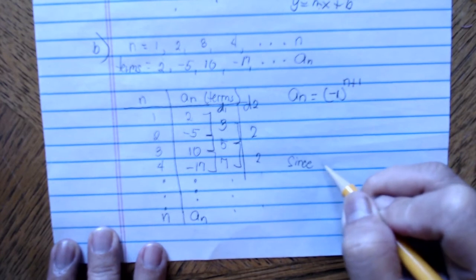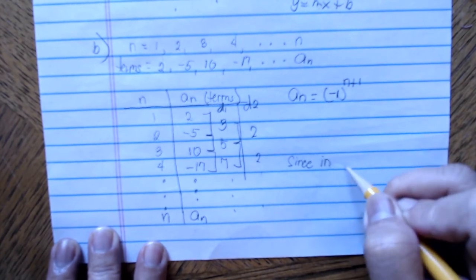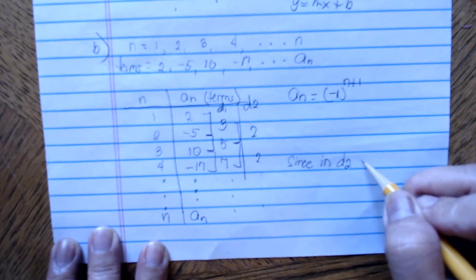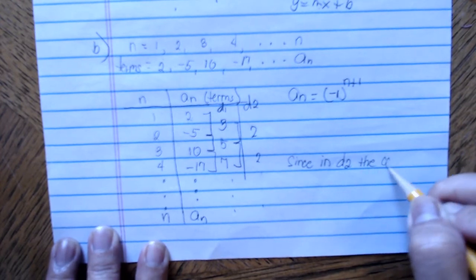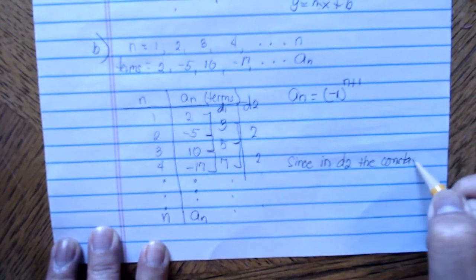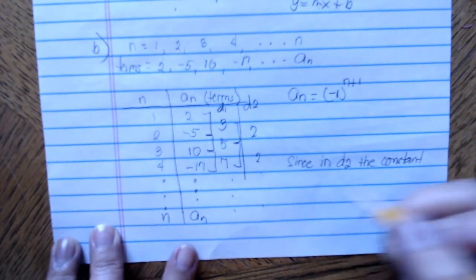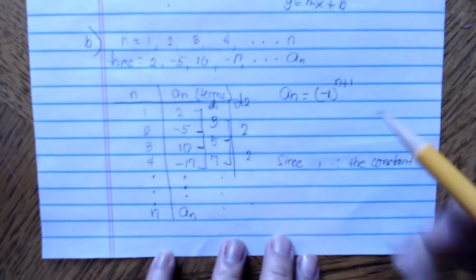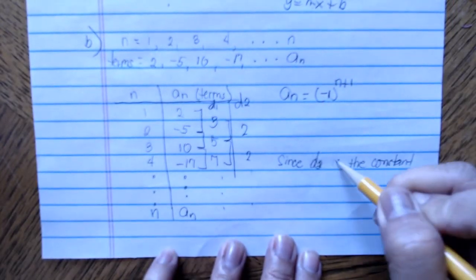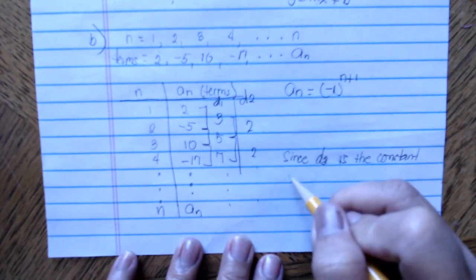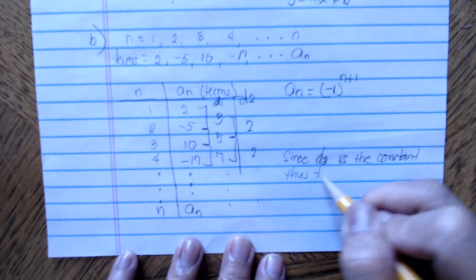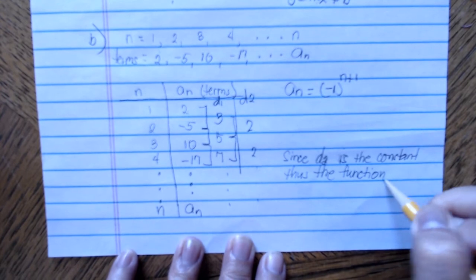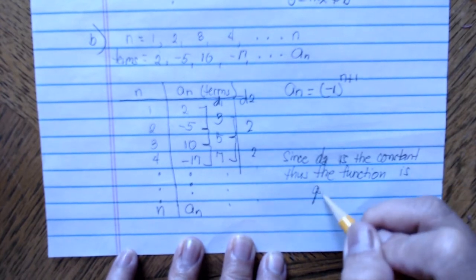Since difference 2 is the constant, thus the function is quadratic.